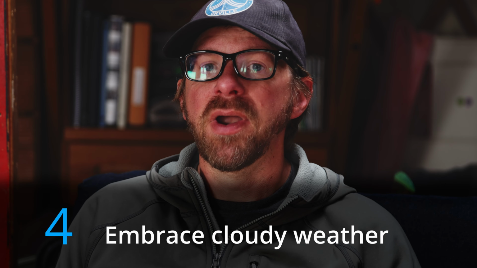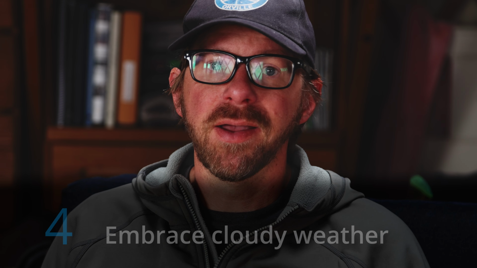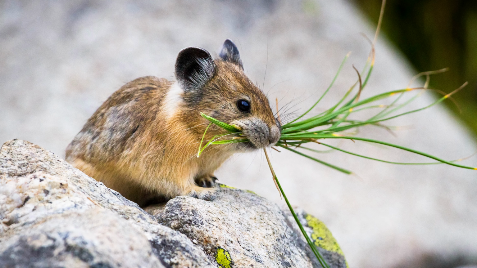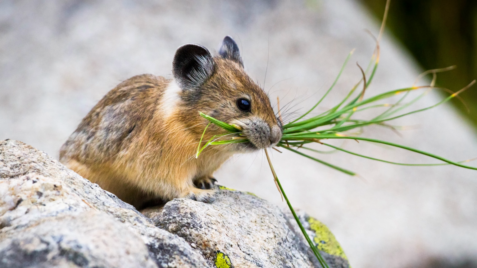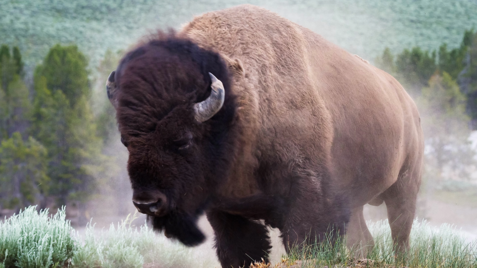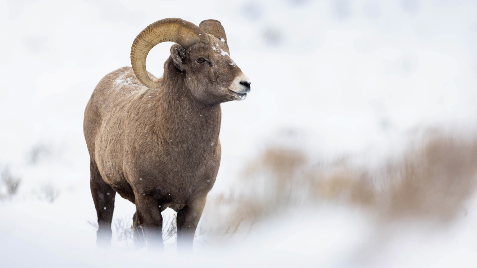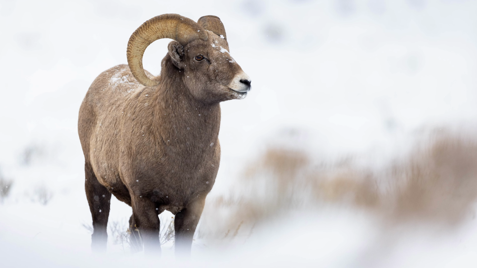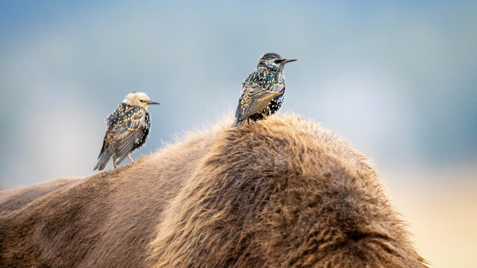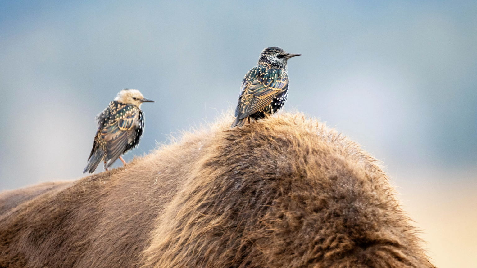Number four is to embrace cloudy weather. A lot of people look at a cloudy sky, or maybe there are some rain showers in the area, and they think it's not worth shooting because you don't have the bright sunlight. It's actually the opposite. Cloudy days are amazing for wildlife photography because the clouds diffuse all the sunlight and create a more even exposure all around the animal. This works out great for post-processing because it allows you to bring out a lot more color and a lot more contrast and dynamic range within the animal and its fur or feathers or whatever it is you are looking at. So if there are clouds, definitely head out and do some wildlife photography. You'll be surprised by the results you get.